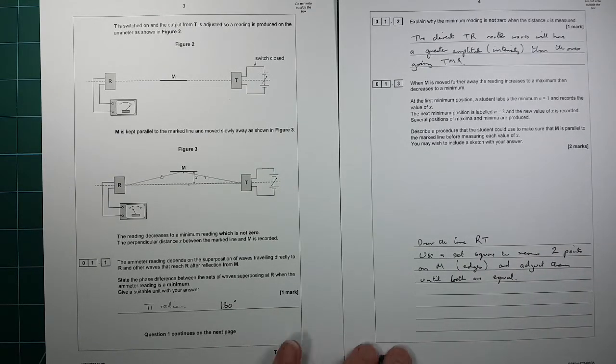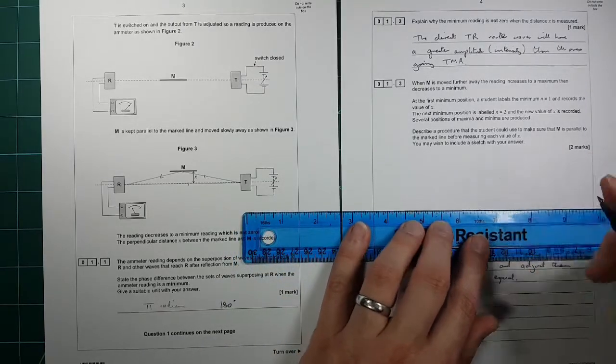So it's a bit difficult to describe that, so it's much easier just to draw a diagram of this here.